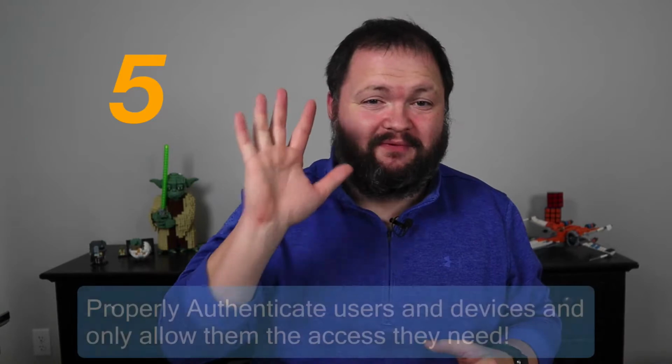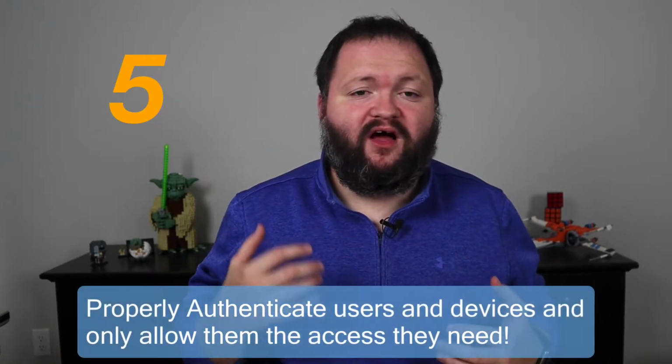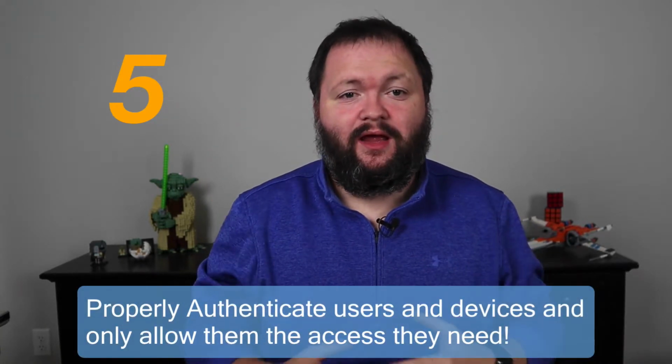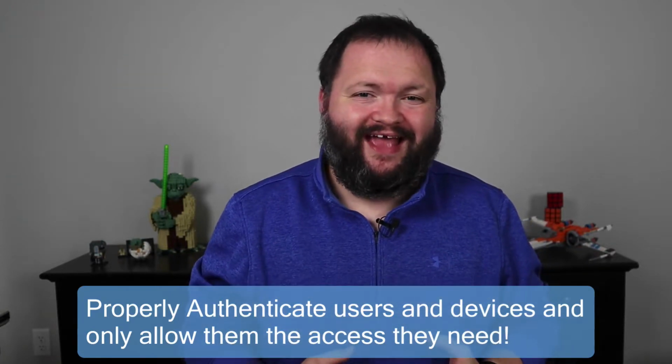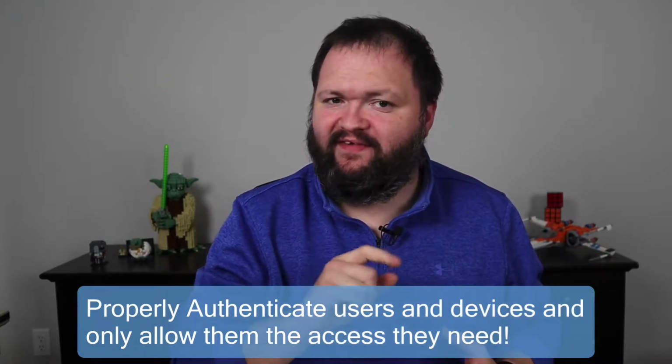And again, this can be a technology situation. It can be a technology capability that we're talking about, or it can actually be more of a governance, policy, process, and or cultural situation. All right, number five, we've got properly authenticate users and devices and only allow them the access that they need, not the access that they want.